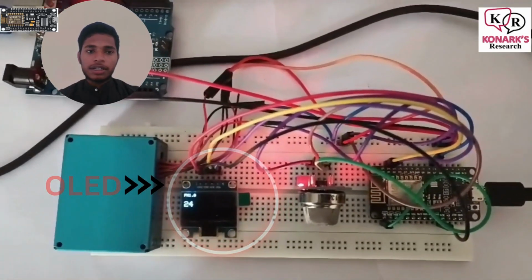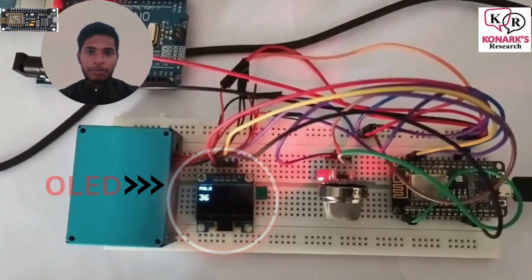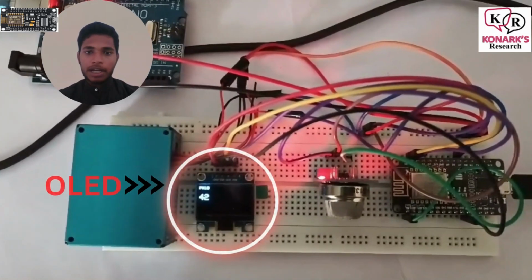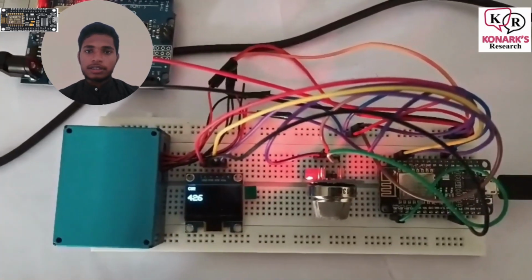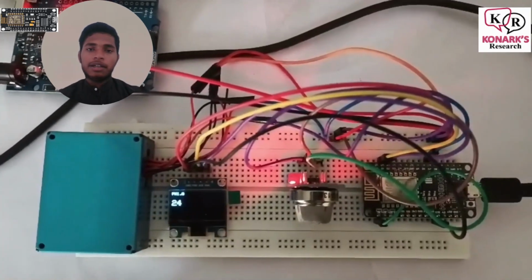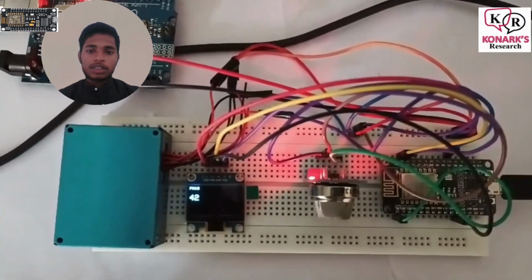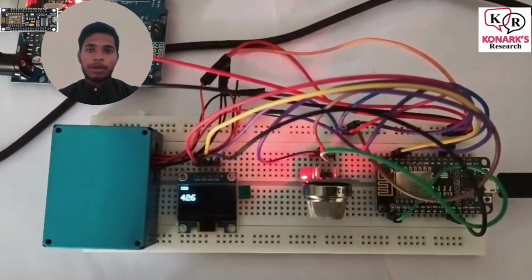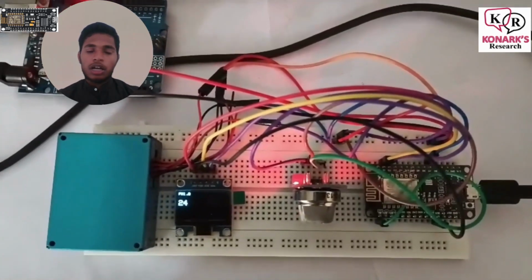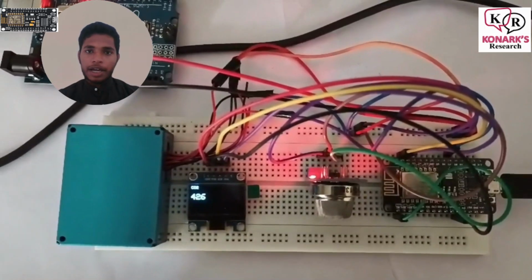Instead of crowding the screen, we are displaying values like CO2, PM1.0, PM2.5 and PM10 one by one in a rotating manner on the screen, making it readable and user-friendly. All these sensors are connected to the ESP8266, which not only reads and processes the data but also uploads it to our cloud server. The system is powered by a simple USB supply, making it compact and portable. This setup allows us to monitor air quality in real time, both visually on the display and remotely through our website.